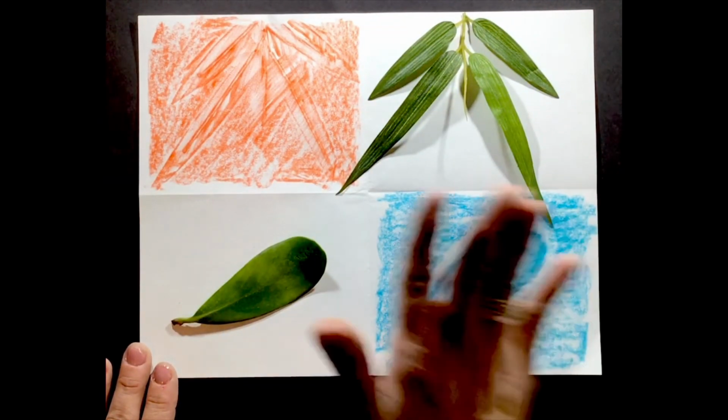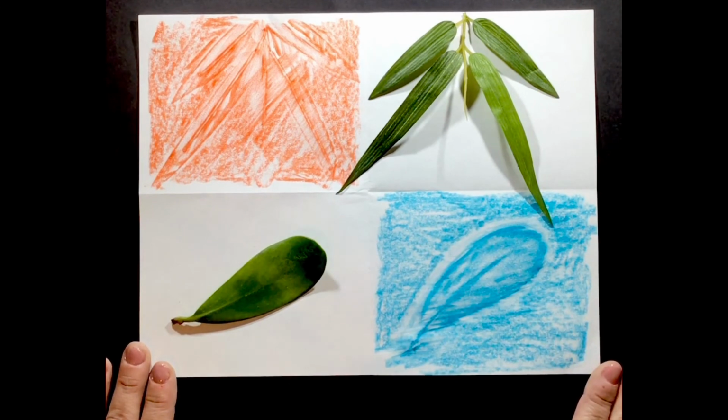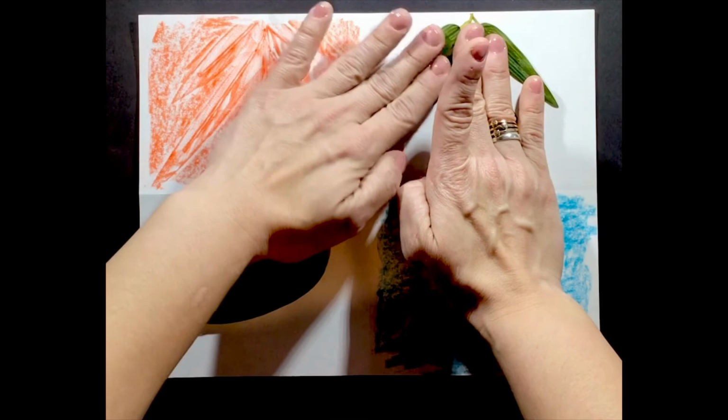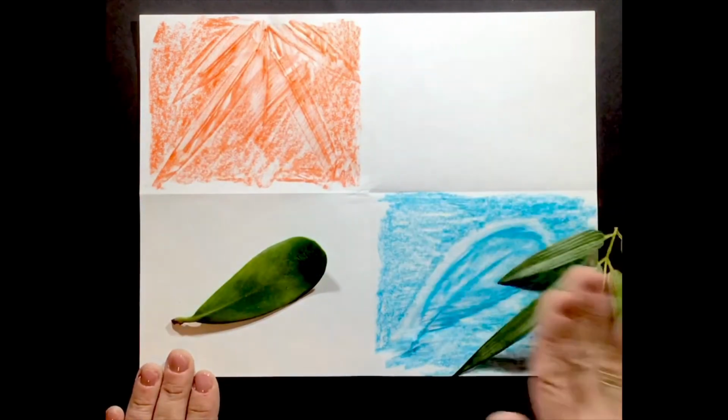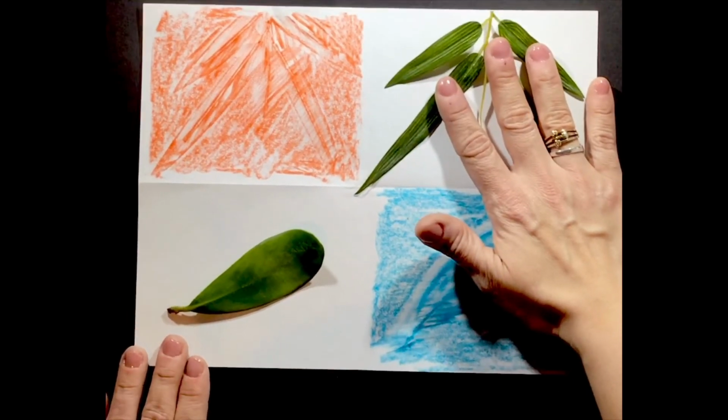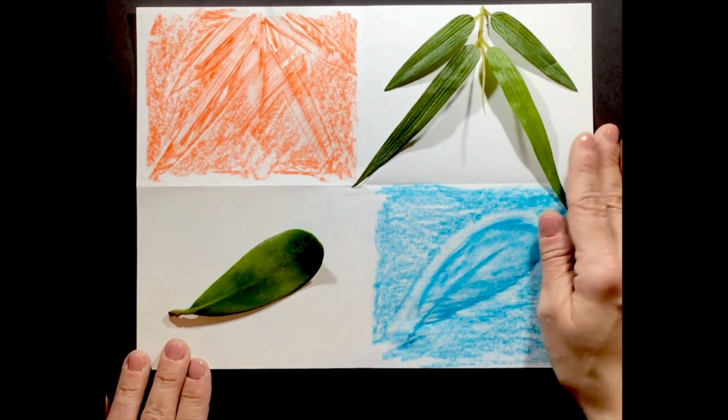So right now we've created our mixed media print, and we have added texture to it, which is what we feel, and created our print. And we used inspiration from things we find around the house.